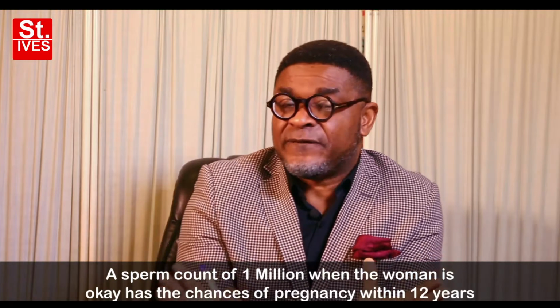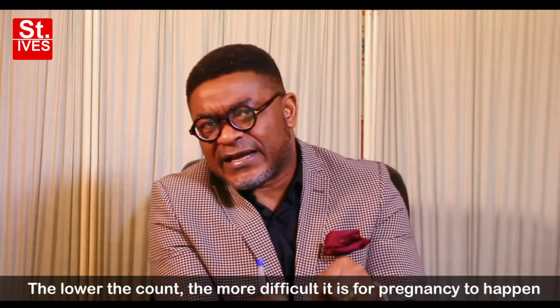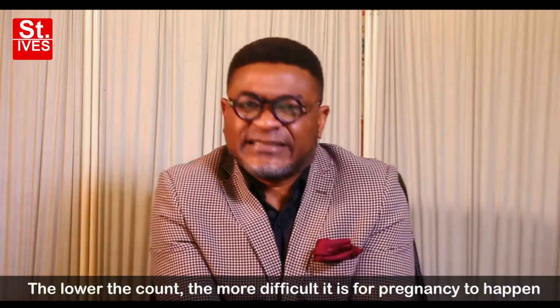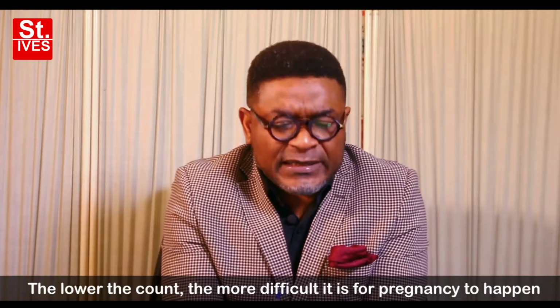You will see straight away from that the lower the count, the more difficult it is to achieve a pregnancy. Now let's take each of the parameters one by one and try to see what could cause the various disparity in sperm count. If we take the volume, we've already established that the normal volume should be between 2 mils to 5 mils. What if the volume is low?